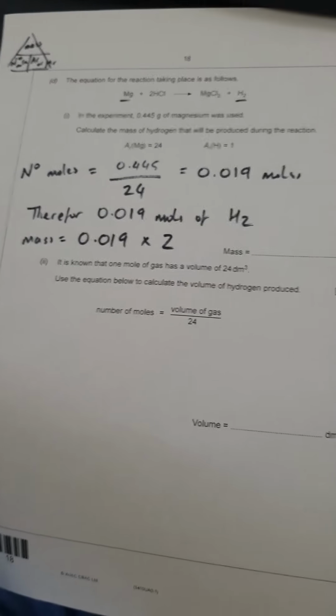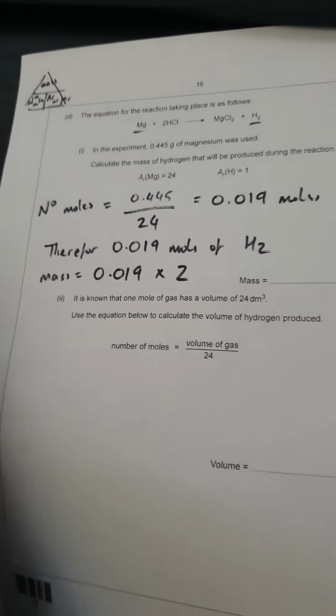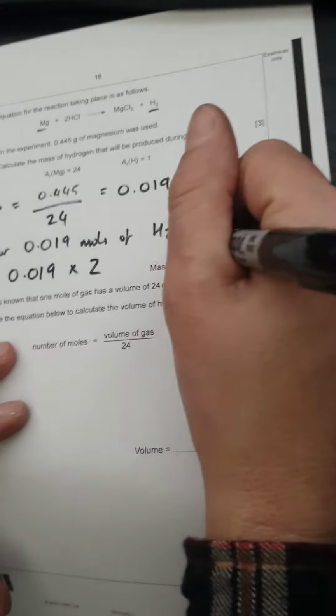Wait, I'll put right there for 0.019. Sharpie smells bad. Times 2, I know. I like the smell. Equals... Weirdo.